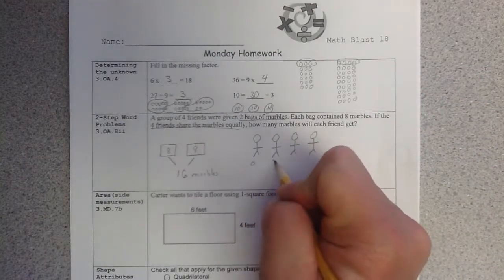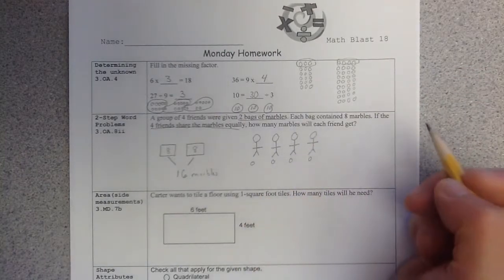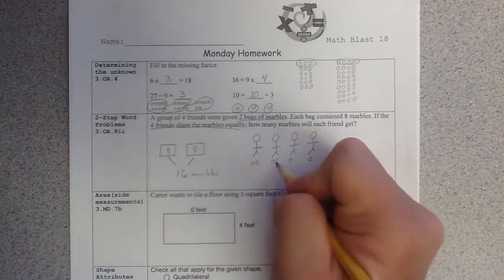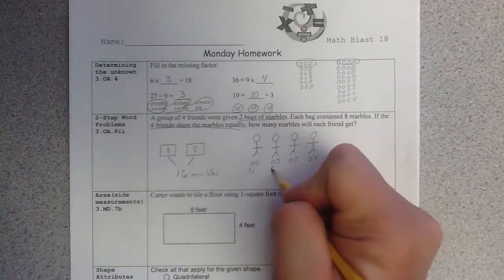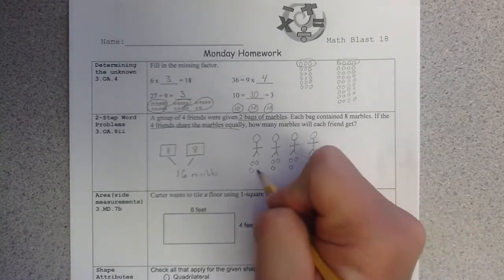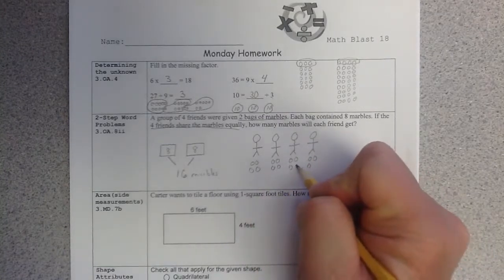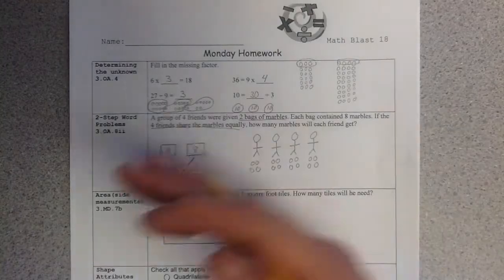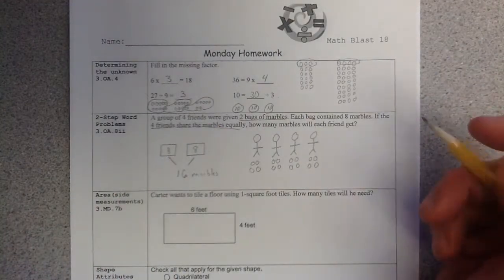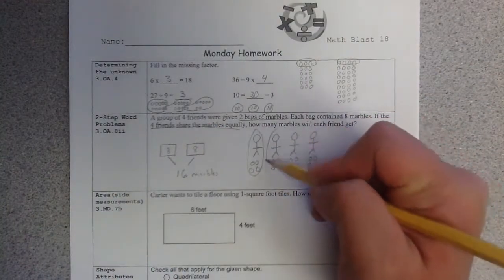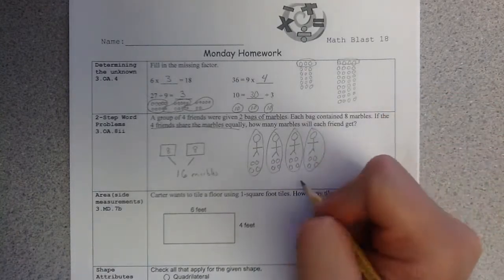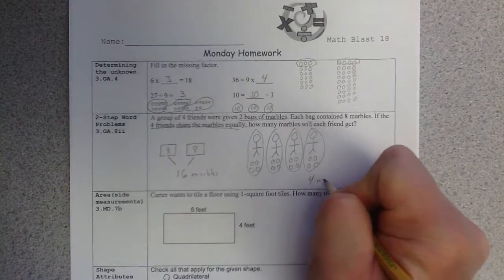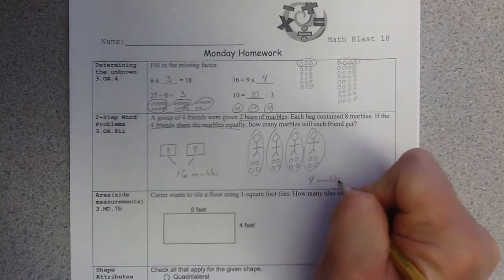So 1, 2, 3, 4, 5, 6, 7, 8, 9, 10, 11, 12, 13, 14, 15, 16. So I've shared all 16 marbles. And if you look, each friend receives 4 marbles.